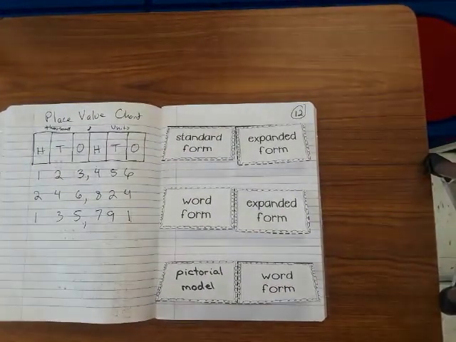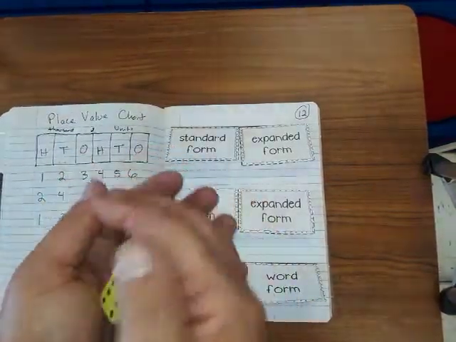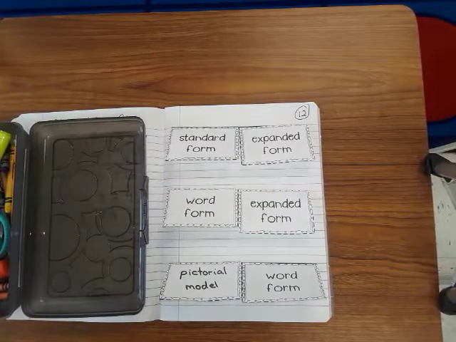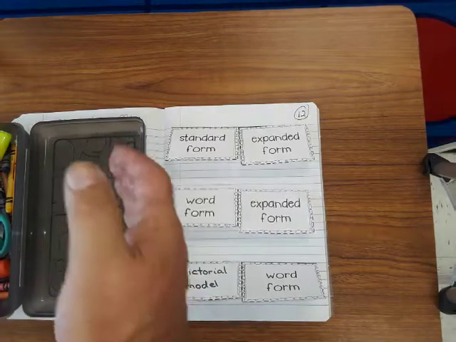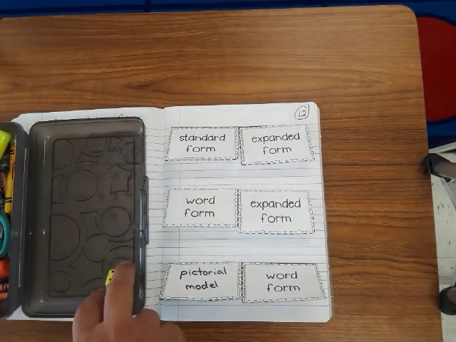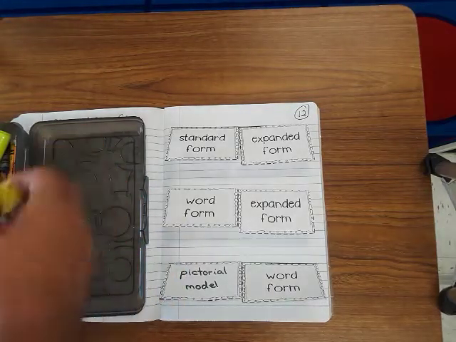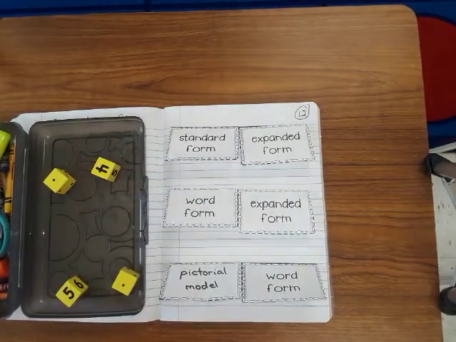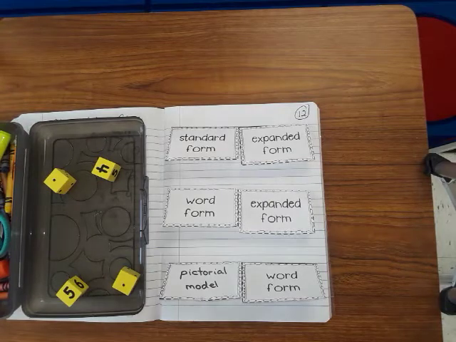Okay, the first way we're going to do it is I'm going to use some dice. You can see I added a pencil box that can contain my dice for me. If you only have one dice, we're going to create a four-digit number, so you have to roll it 4 times. But I have 4 dice, so I'm just going to roll all of them at one time. And I'm going to say I want to try to make the largest number I can with those 4 digits.